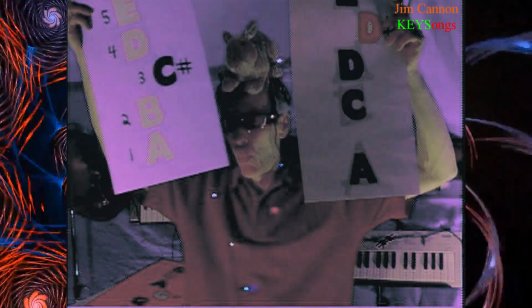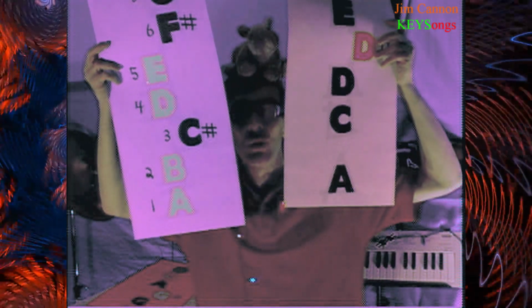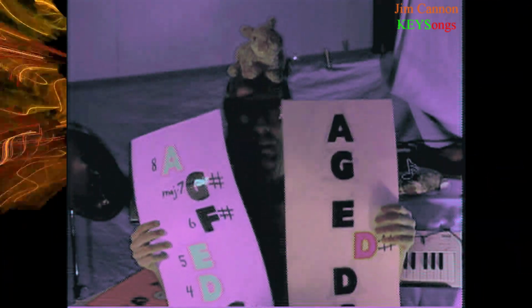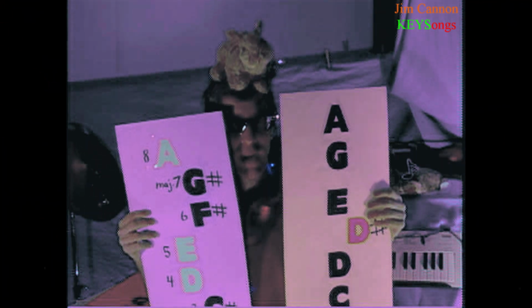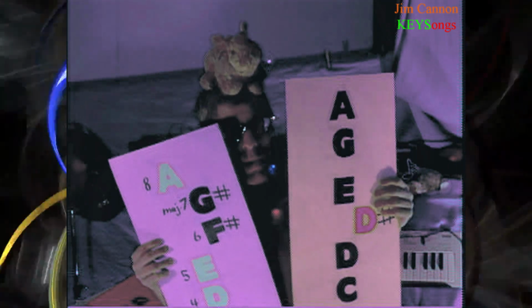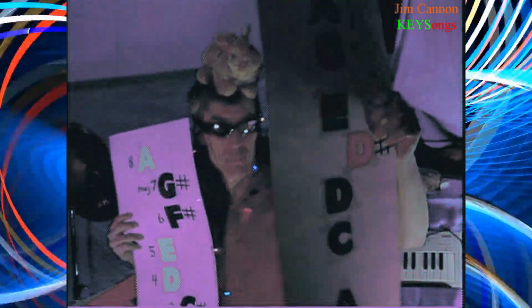They both start on 1. They both start on the first interval we ever learned. They both have an 8. The 8th one is the same one, too. Isn't that cool? 1 and 8 are always the same in either town.